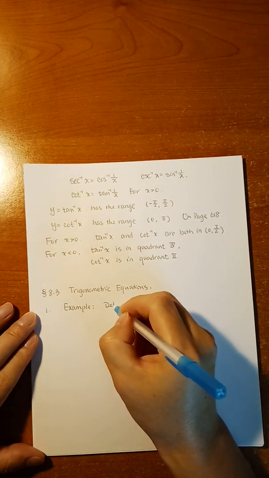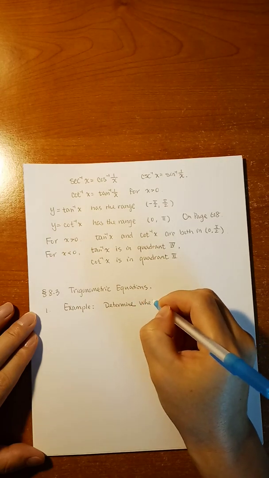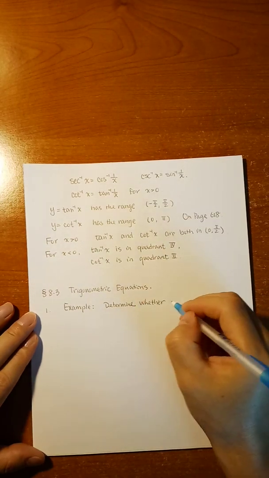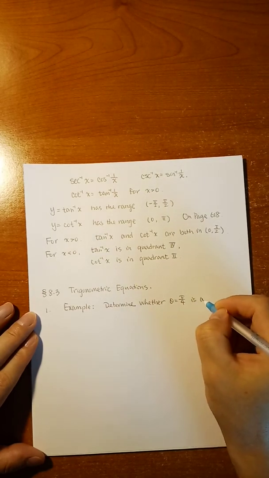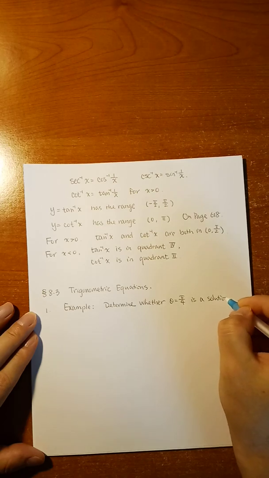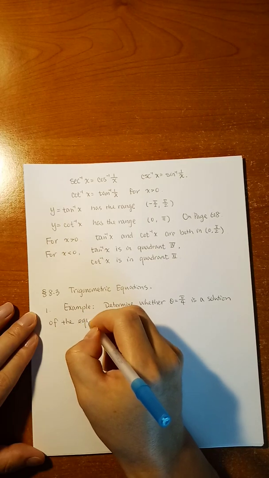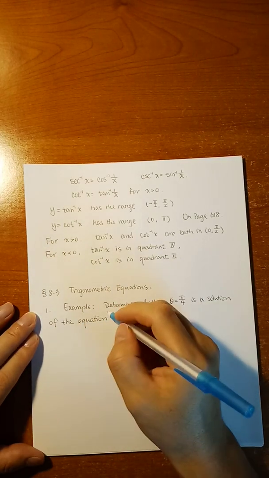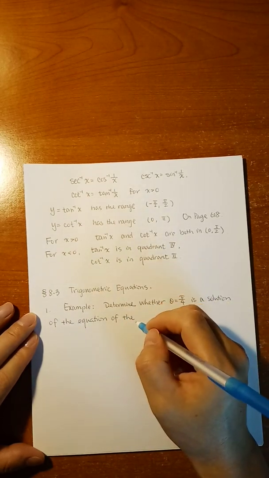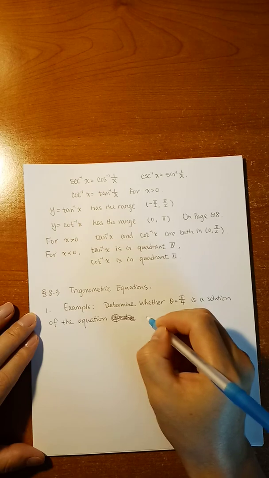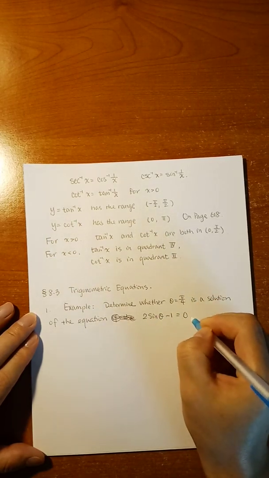Determine whether θ equal to π/4 is a solution of the equation 2 sin θ − 1 = 0.